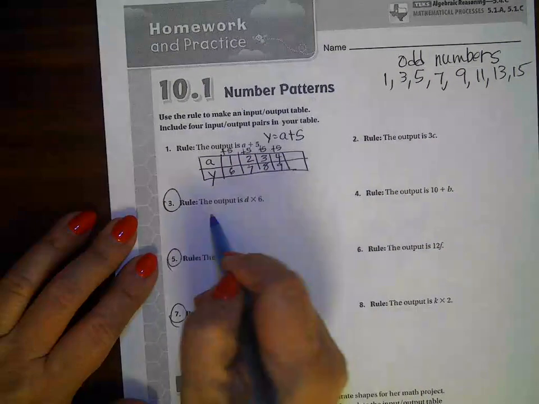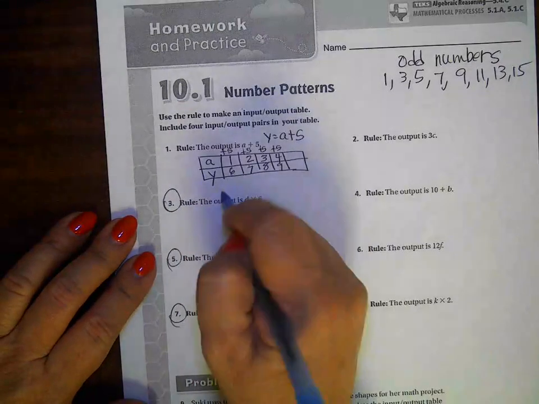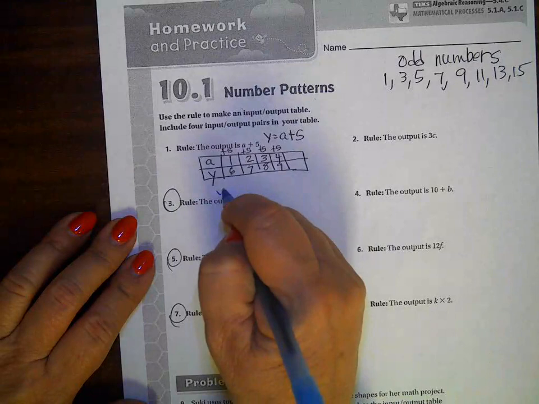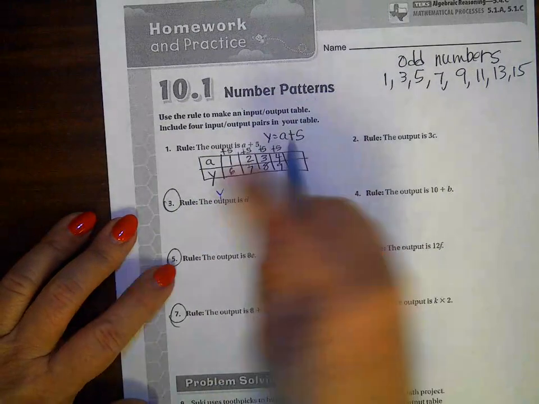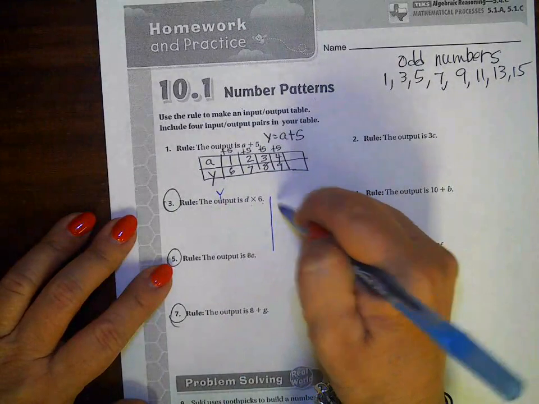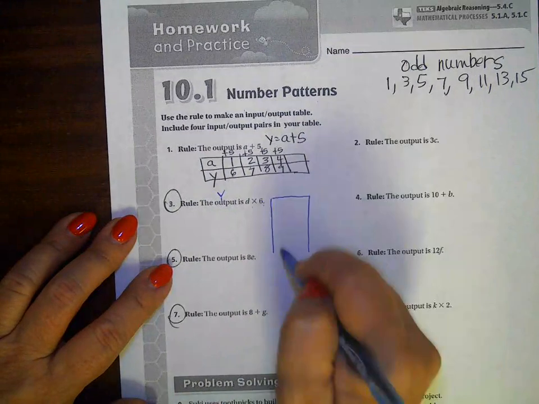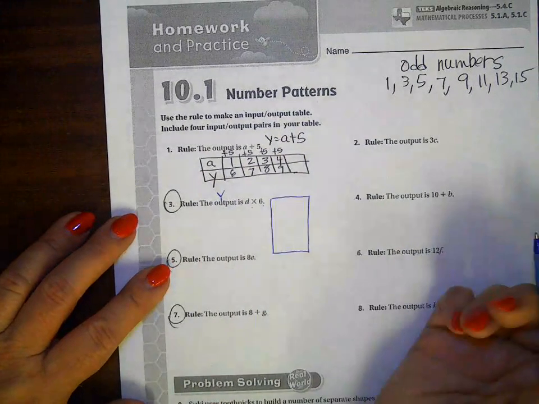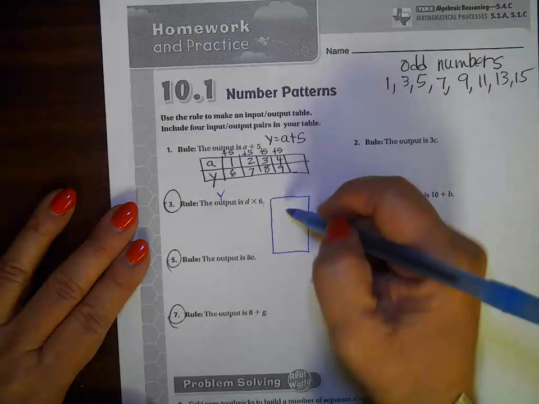Number 2, the output is D times X. And so remember, output is Y. We can give it a letter or a variable. I'm going to do this one now where it is vertical. And you have to have at least 4 numbers. I'm just going to do 1 through 4. If you want to choose any different numbers, you're more than welcome to do so.